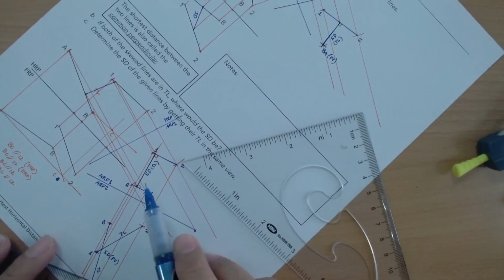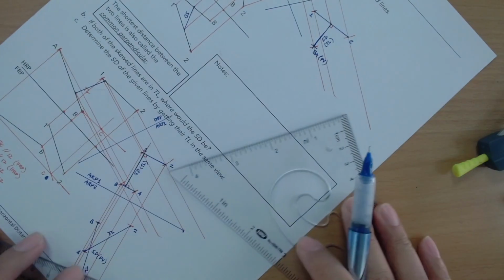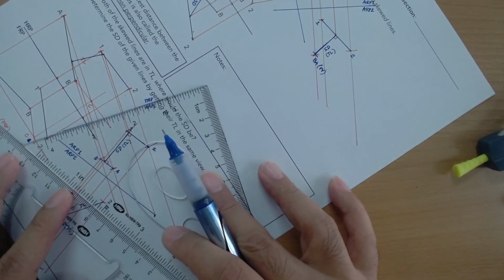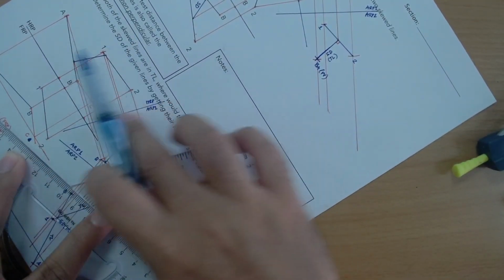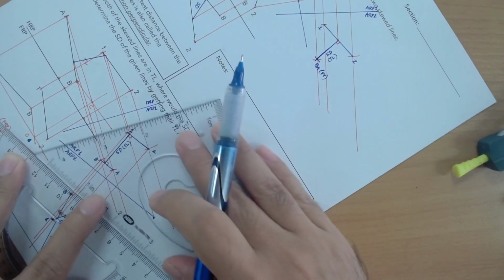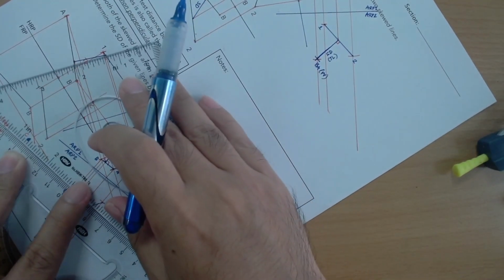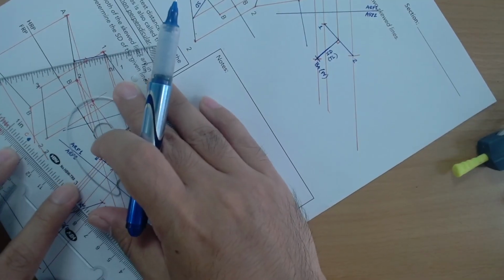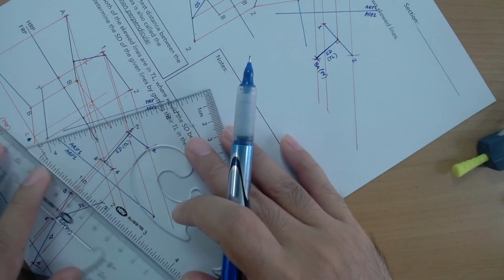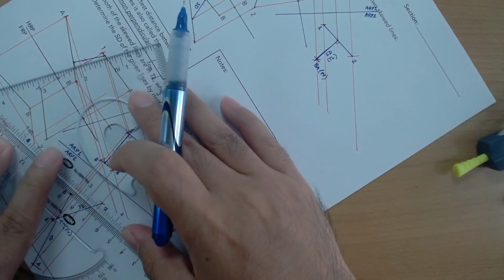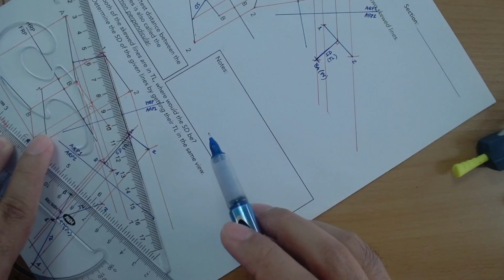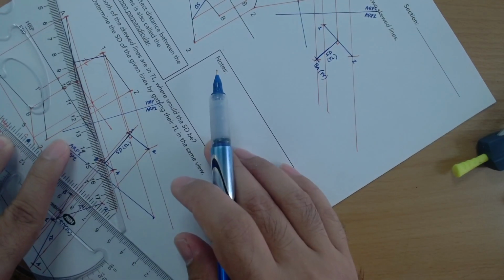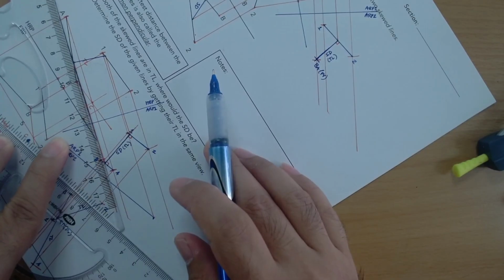Because take a look at this one. SD here is a true length, which makes sense, since SD is true length here, SD should be parallel to this line right here. But when I projected it, it's not parallel, no? So there are some inaccuracies in what I did. It should be like this. Let me try again. Not, it's really like that.